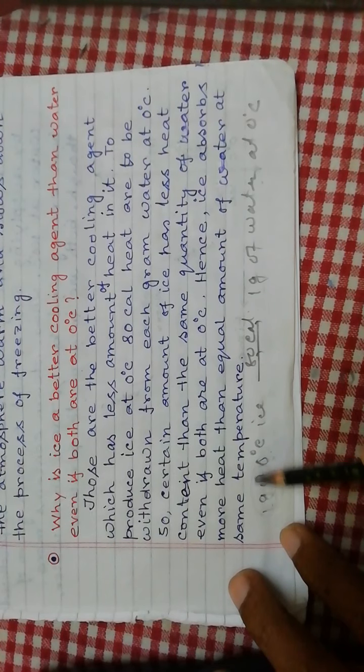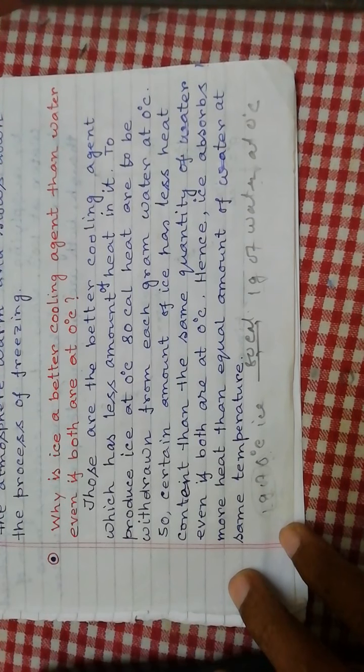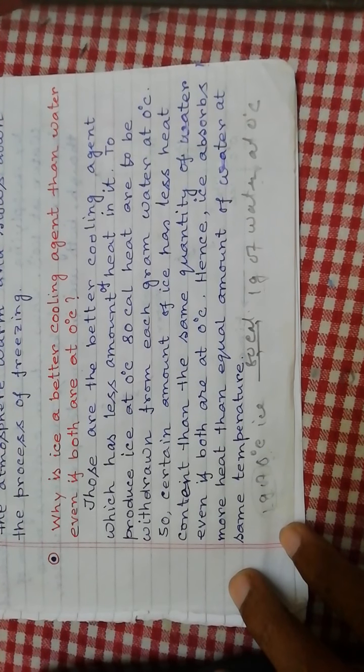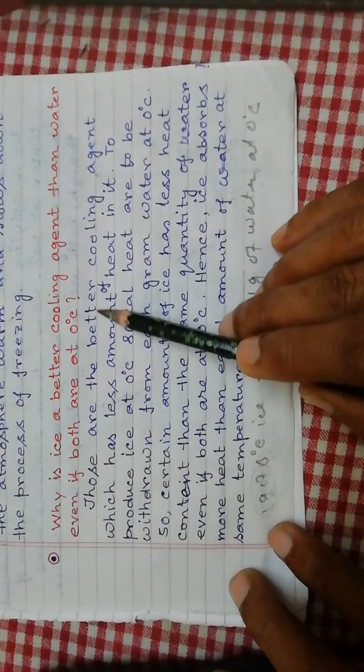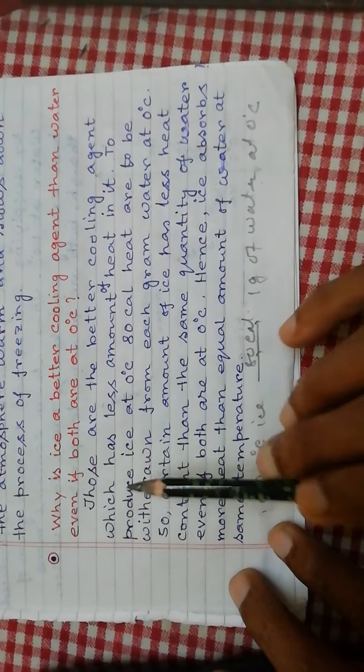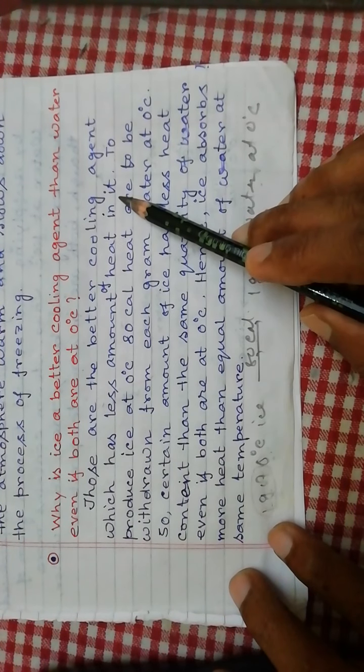As ice has less heat than the same amount of water at 0 degree centigrade, ice can absorb more heat from another hot body. So ice is a better coolant as compared to water at the same temperature. Those are better cooling agents which have less heat in them.